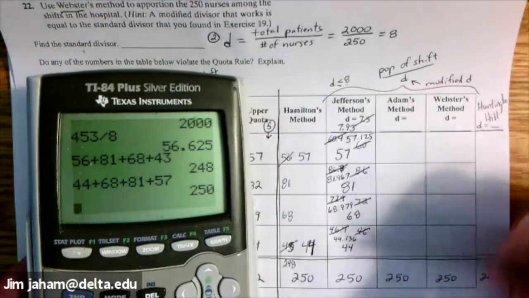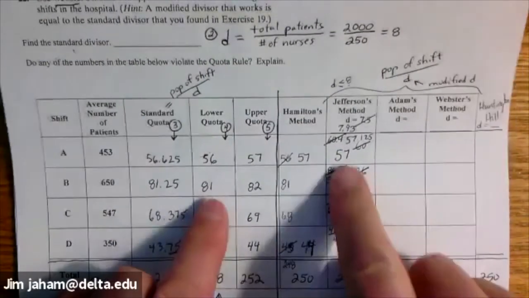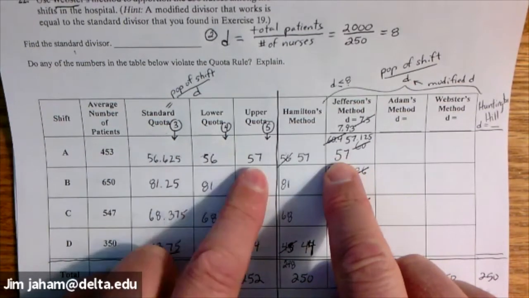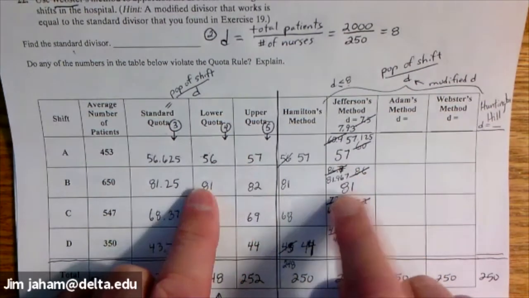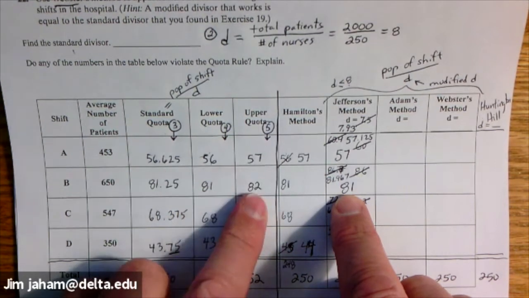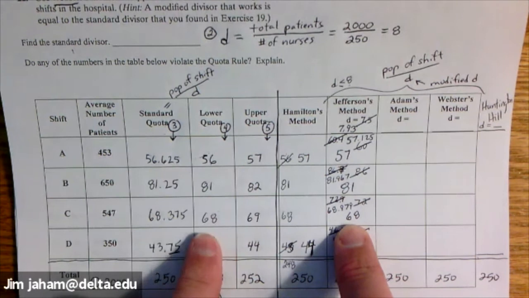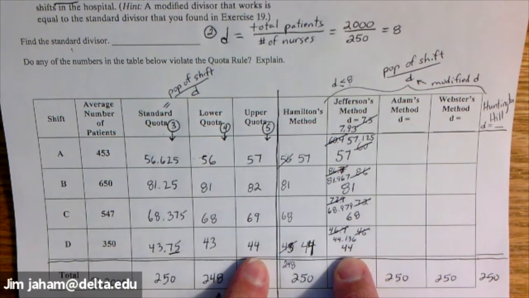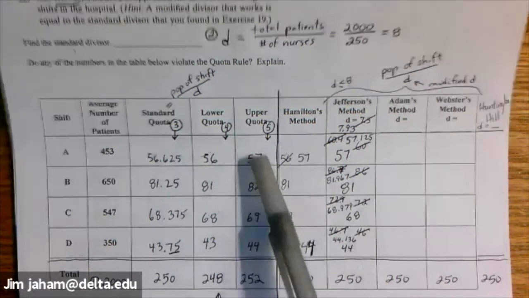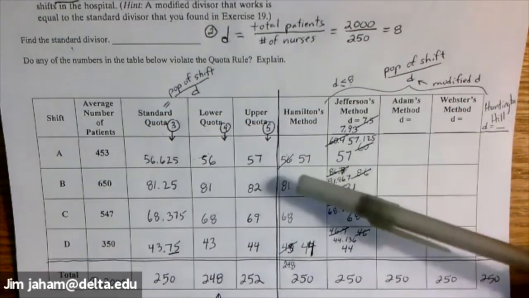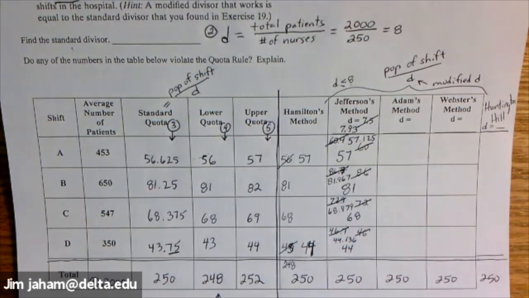So here's one solution. And notice that we have the number of nurses allocated is either equal to the lower quota or the upper quota. So this one went up 1. The number of nurses allocated to shift B is the lower quota or the upper quota. It turns out to be the lower quota. For C, it turns out to be the lower quota. And for D, it turns out to be the upper quota. But you're not going to see a lot of deviation between these numbers. They're all going to be very close. In fact, for Hamilton's method and for Jefferson's method, both methods led to the same number of allocated nurses.